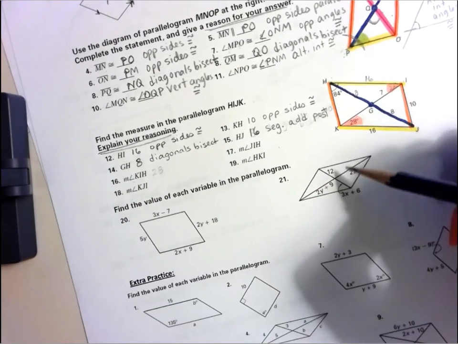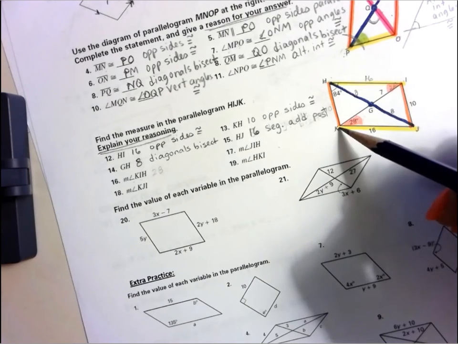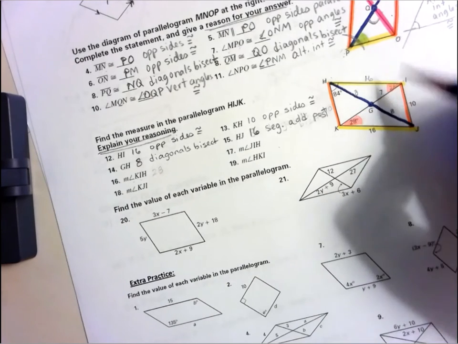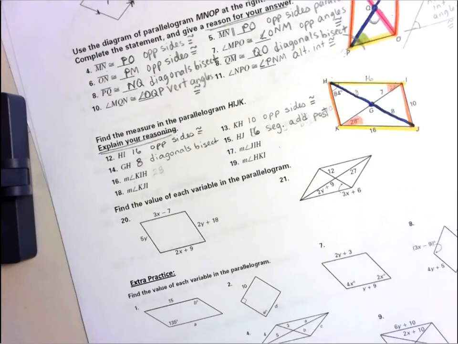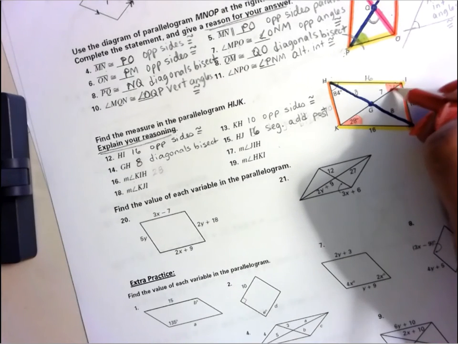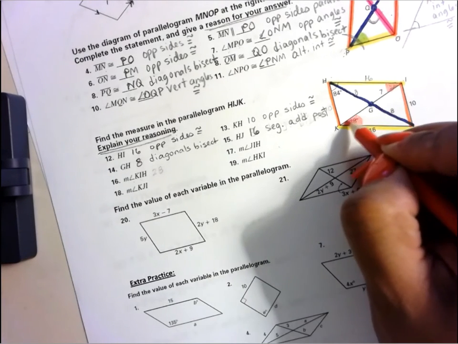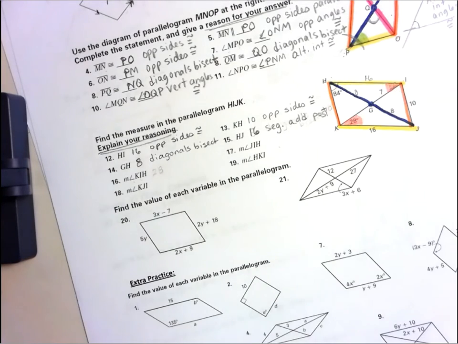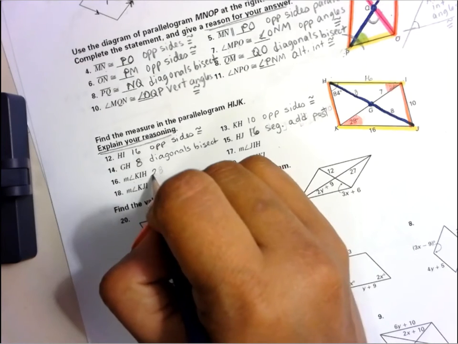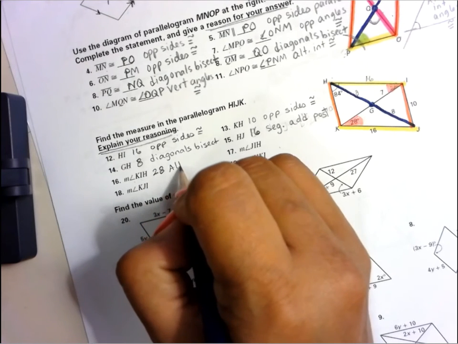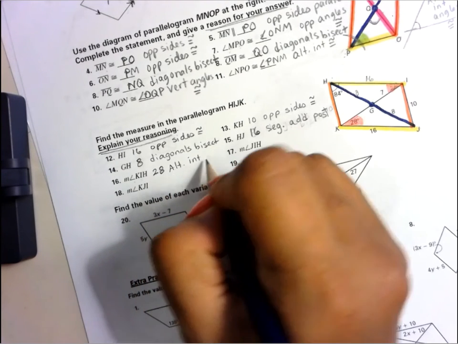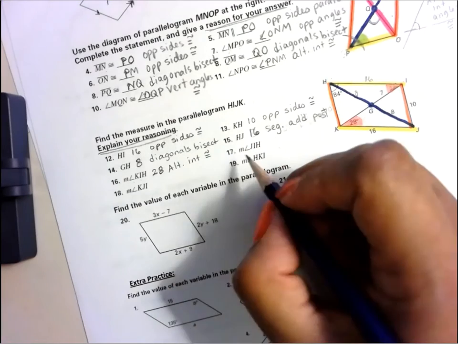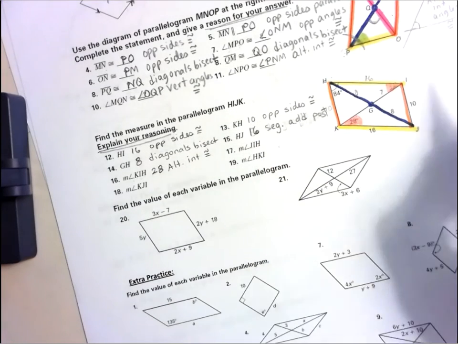The measurement of angle KIH. Alright, so we want to find this one. This one is going to be an alternate interior angle with this one. So if this one is 28, this one is also 28. This is going to be alternate interior angles, and those are congruent. The measurement of JIH.